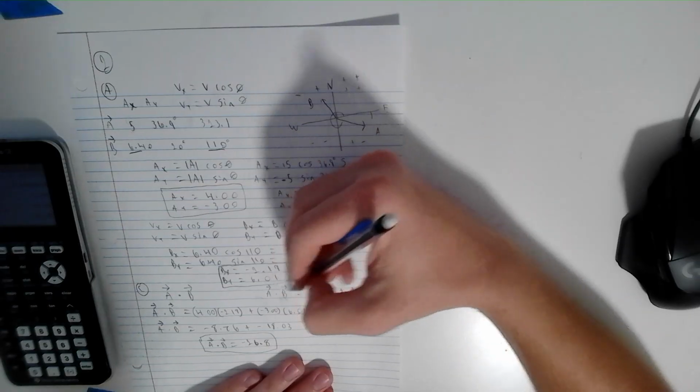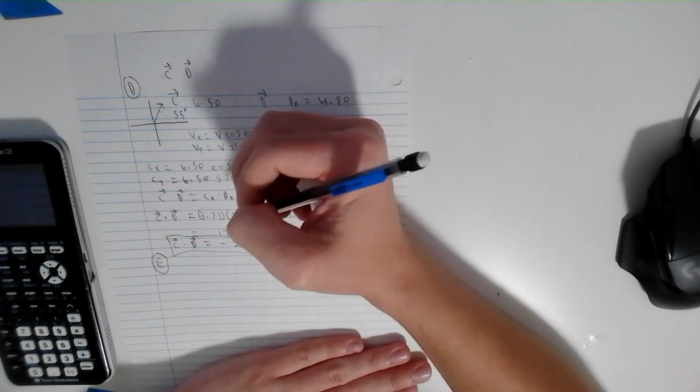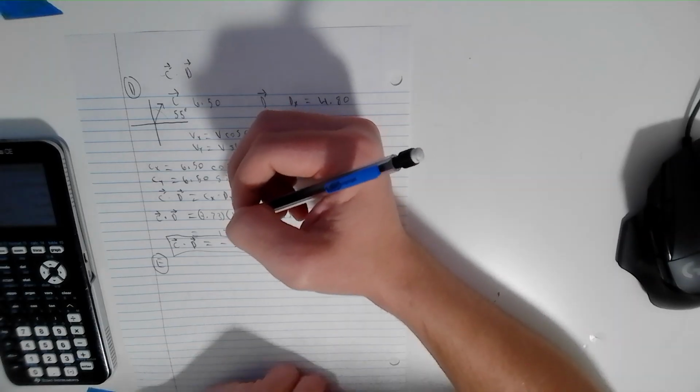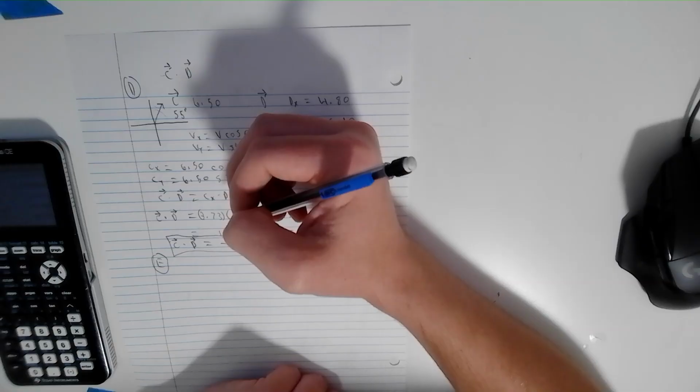So you have this formula for scalar dot product, and then there's another formula to also find the scalar dot product.